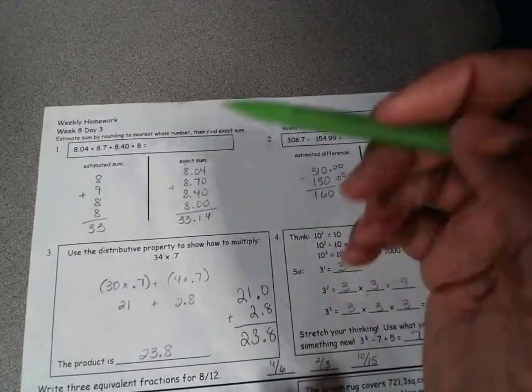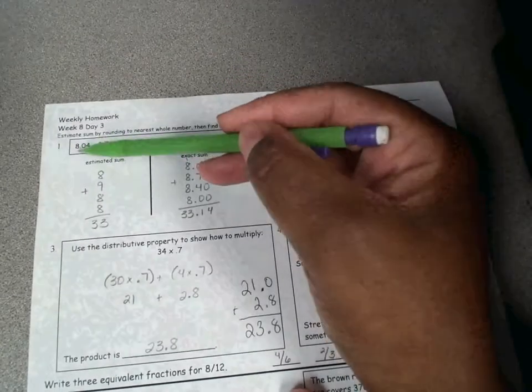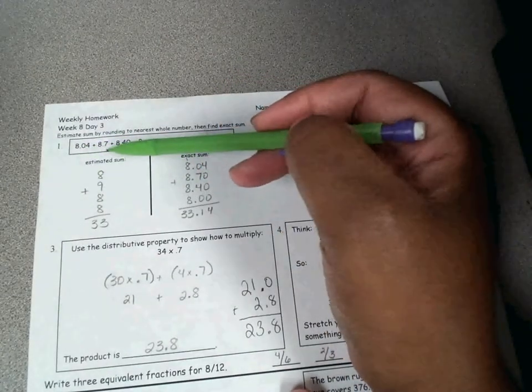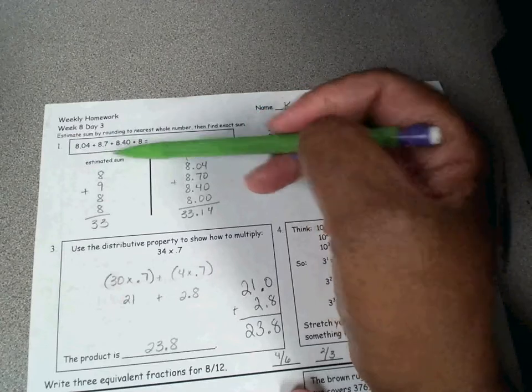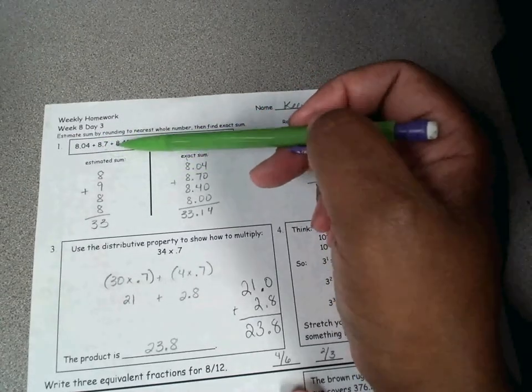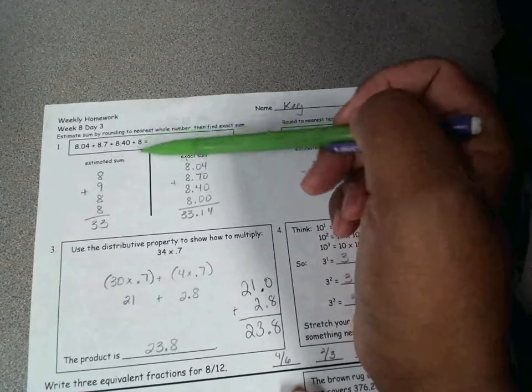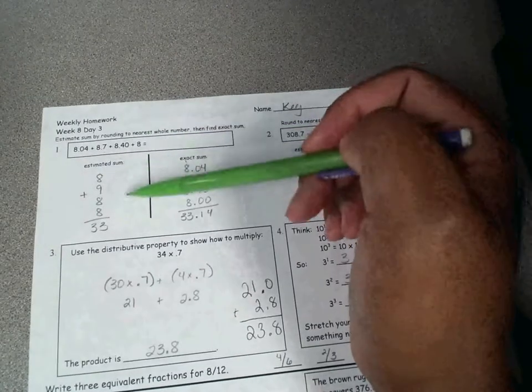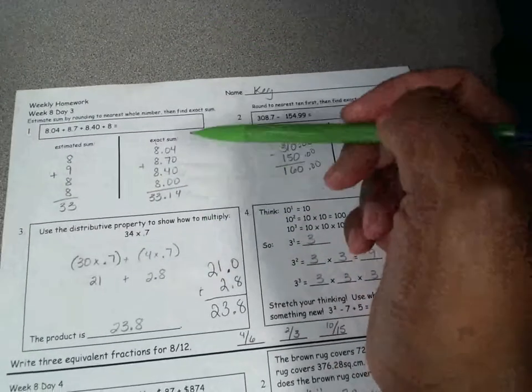Week 3, rounding to the nearest whole number. So this rounds to 8. This should round to 9 because of this 7 here tells it to push up. This rounds to 8 because the 4 tells the 8 to stay the same. And because this is just 8 on its own, it's just 8. Add it up, I should get 33.